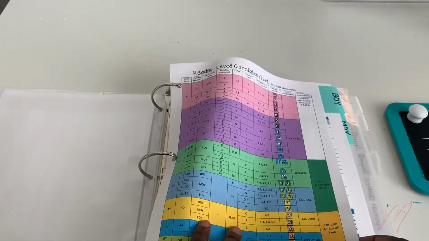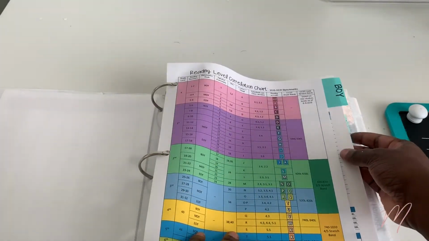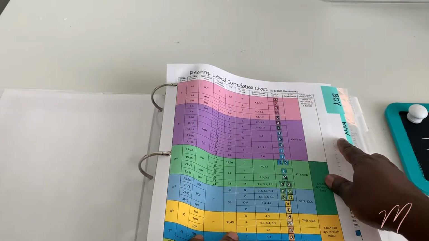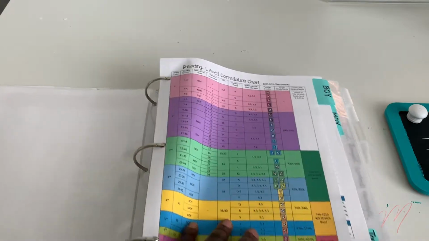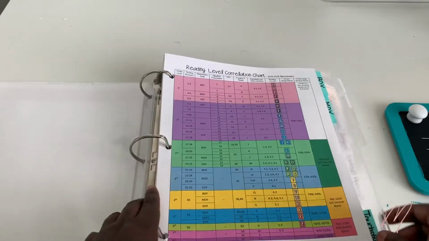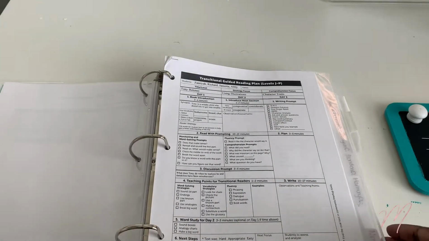Now, I'm going to show you how I keep the beginning of the year and middle of the year. Those are our reading inventory scores, so I keep them there. And then we had a thing called Touchstones in the last district I was in, and I used those there. I collected that data there.